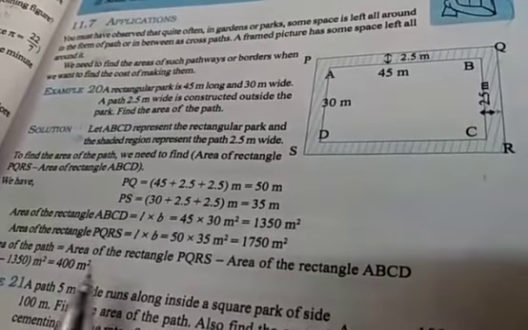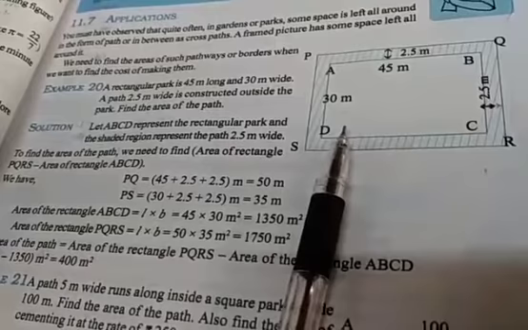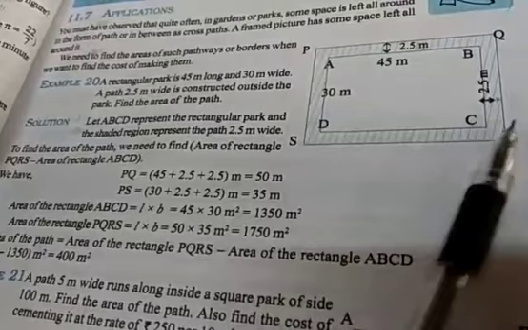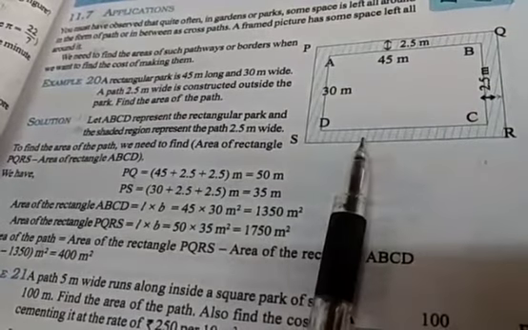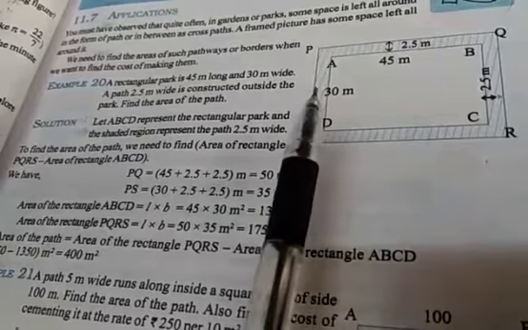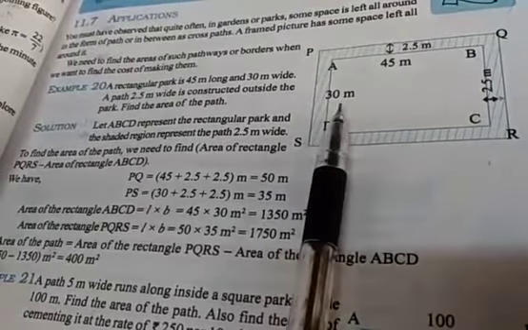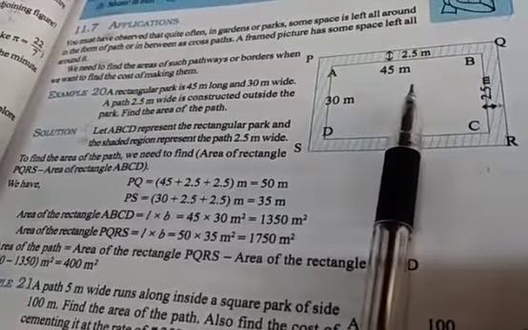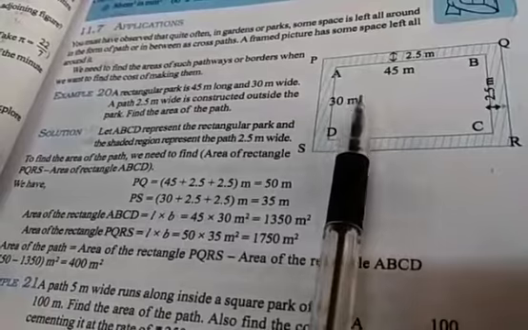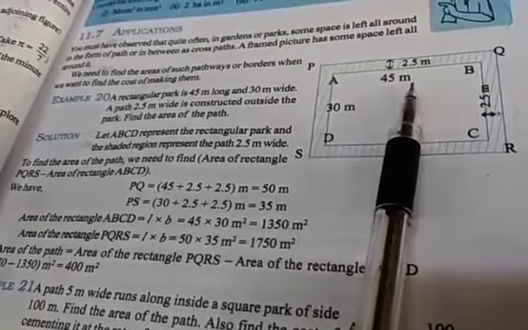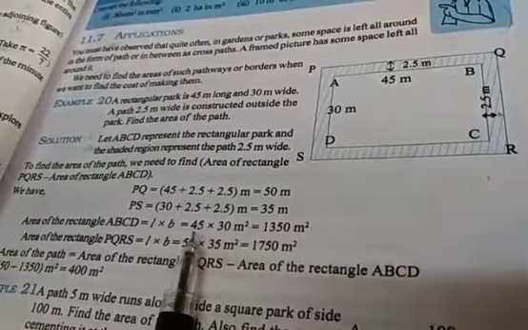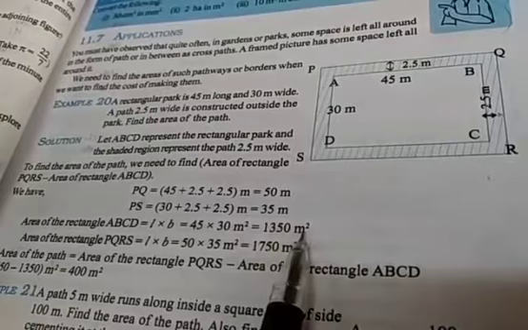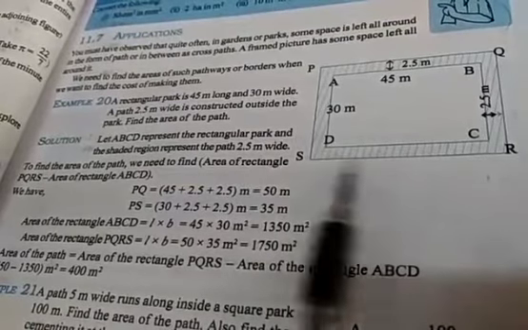ABCD will become length into breadth, area of a rectangle. Formula is L into B. Even PQRS is a rectangle, the formula will be L into B. But what is the width here? Length and breadth. That is, the length is 30 meters and the breadth is 45 meters. Right? For ABCD it will become 45 into 30. Okay, 45 into 30 gives you the answer 1350 meters square.